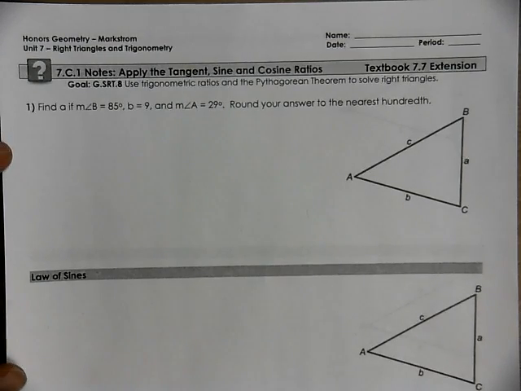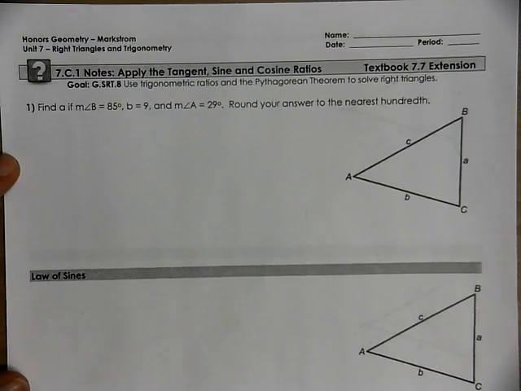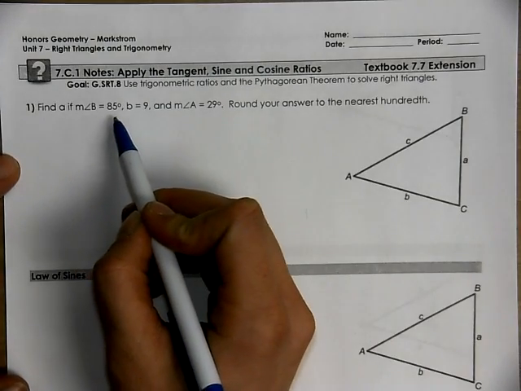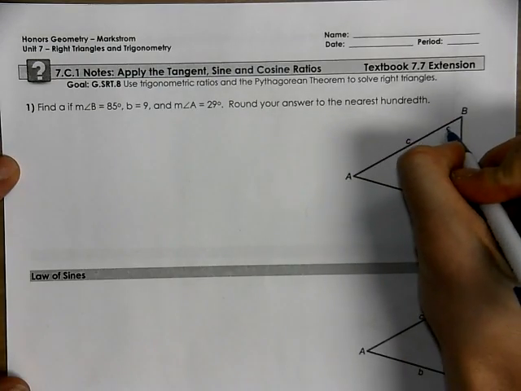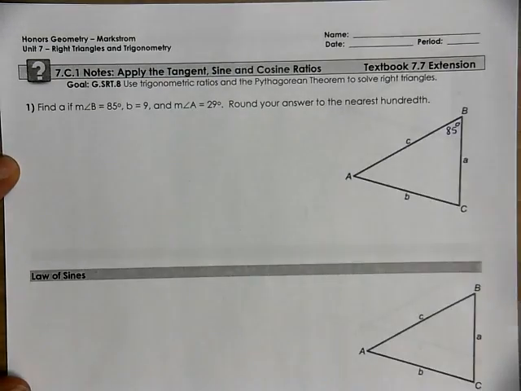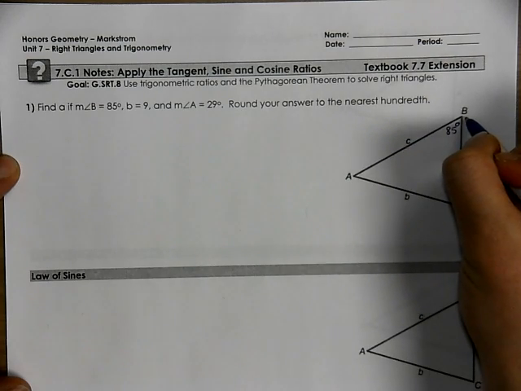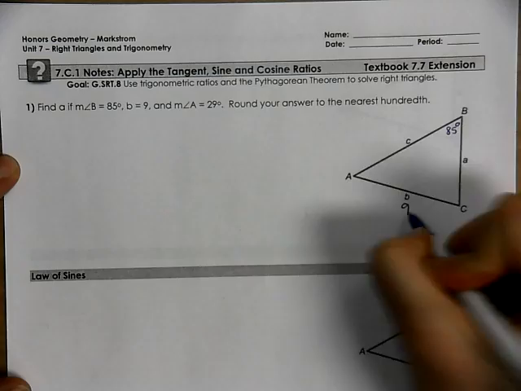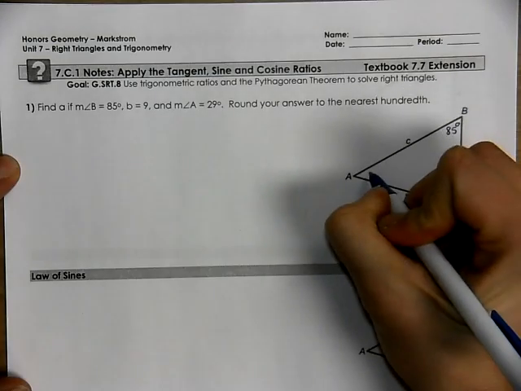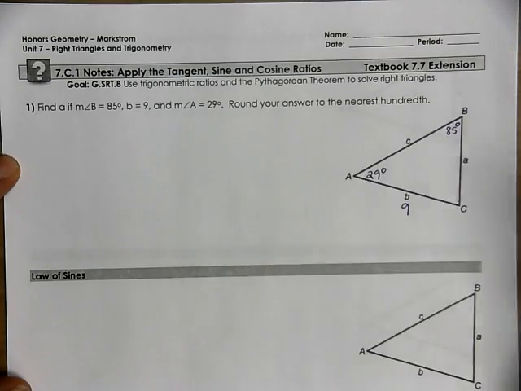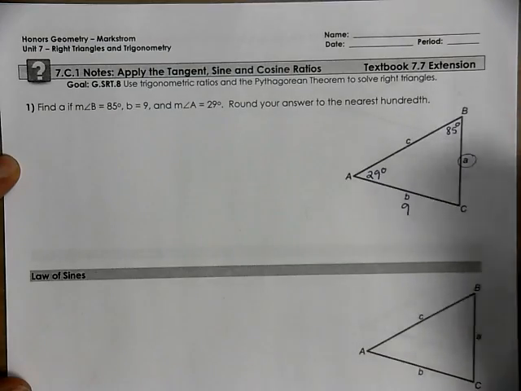Alright, so today we're going to use trig ratios in ways that we haven't done much of yet. When we look at example 1, it says find A if the measure of angle B is 85 degrees. So the measure of angle B is 85. B is 9, and notice that little b is across from the angle B. So we'll put 9 here. The measure of angle A is 29 degrees. And we want to find A, that's our goal.